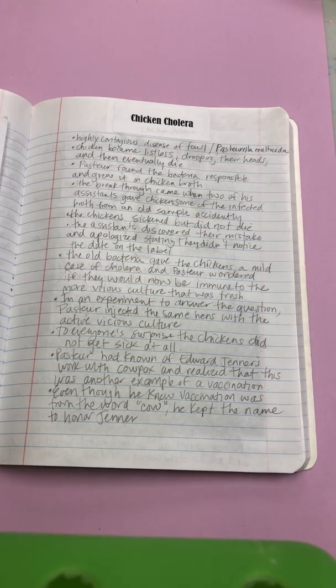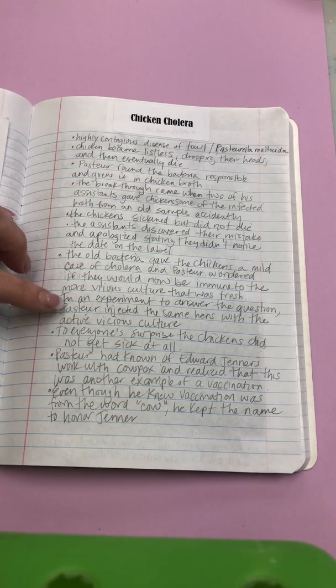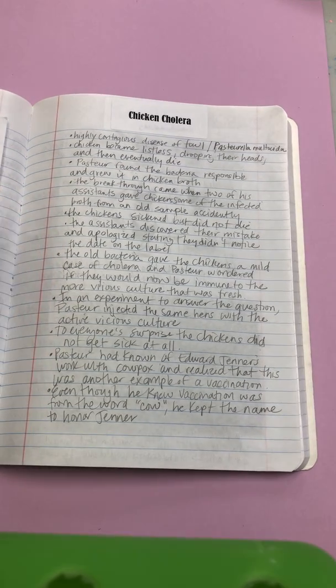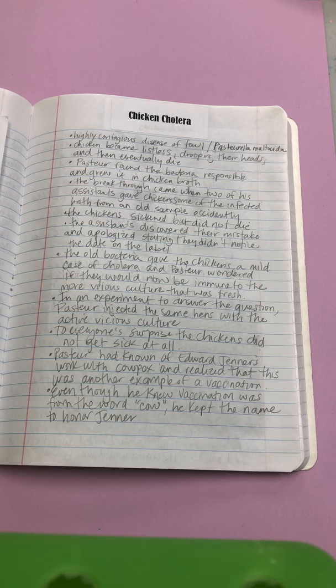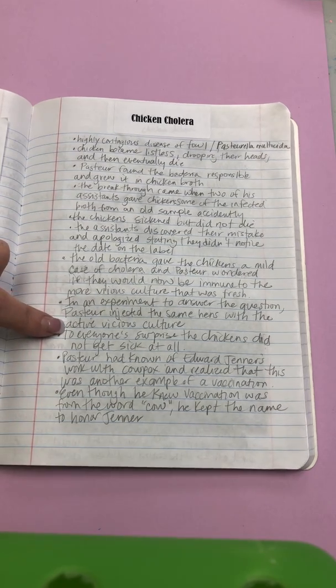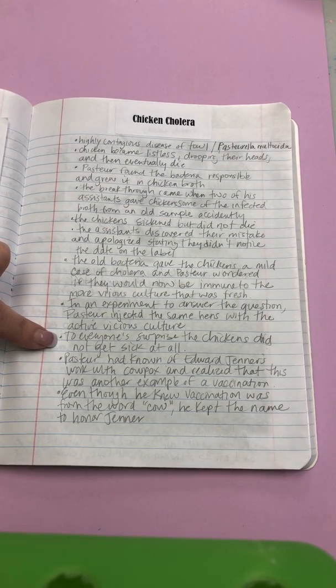And so, in an experiment to answer the question, Pasteur injected the same hens with the active culture that they knew was a fresh, very virulent, or very vicious culture. And to everyone's surprise, the chickens did not get sick at all.